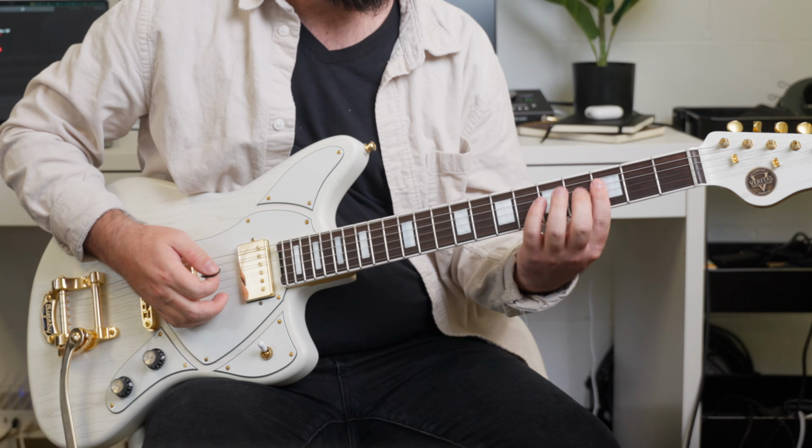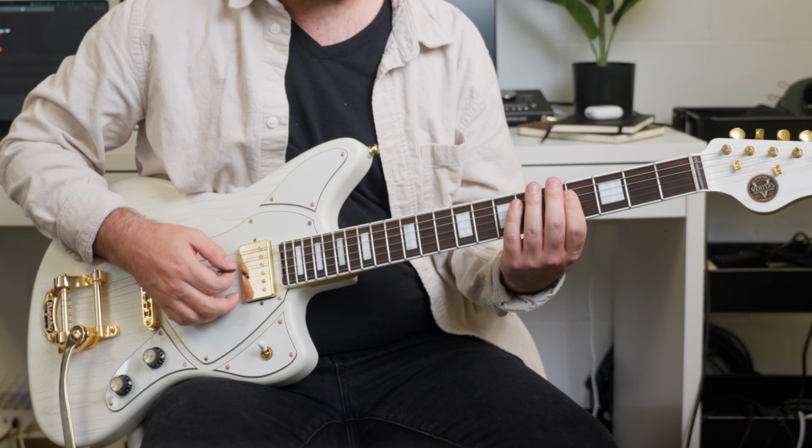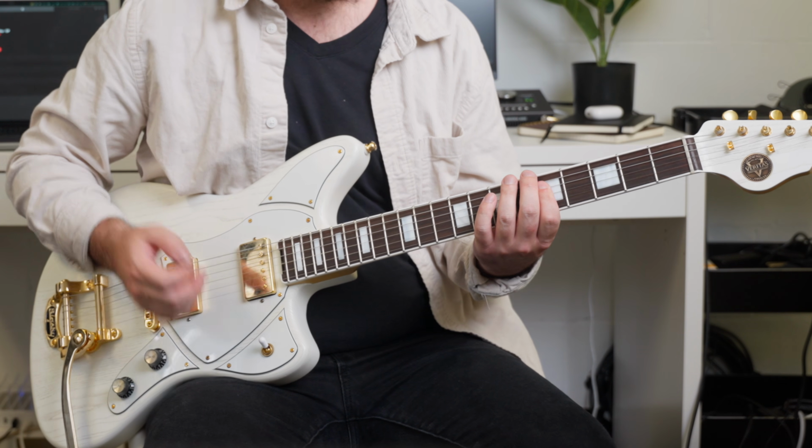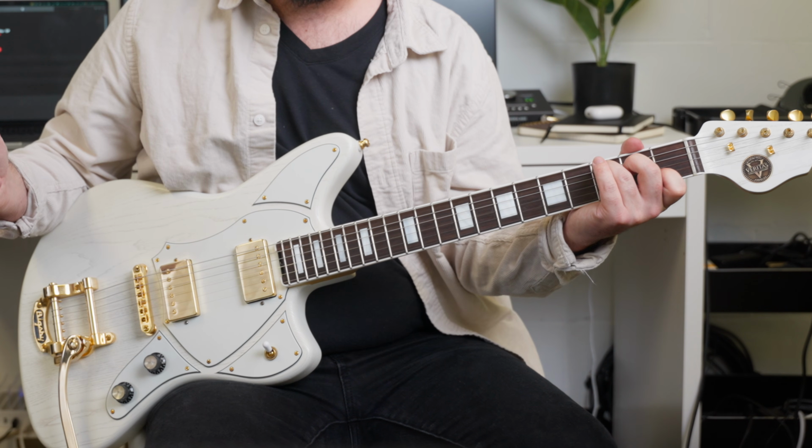Now what happens if we move the shape up the fretboard? If we play it here, we get a C major chord. And that's because we have A, move it up a fret, we've got B flat, B, and then C. If you notice, this is the same exact concept as bar chords. And this also works for every single one of your basic chords.